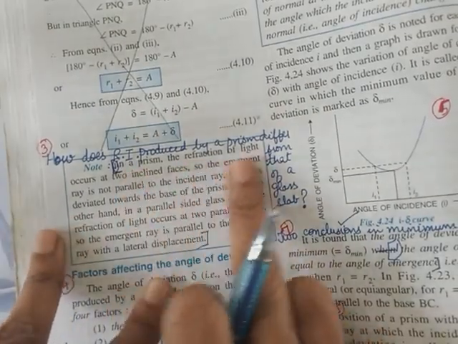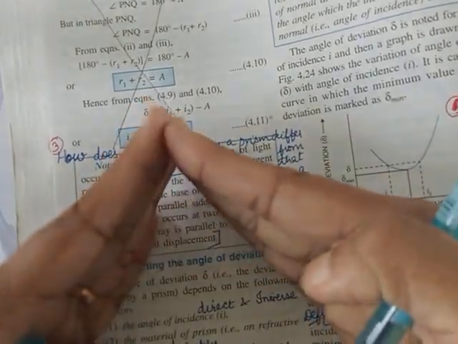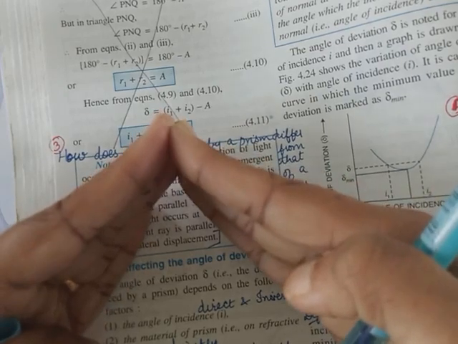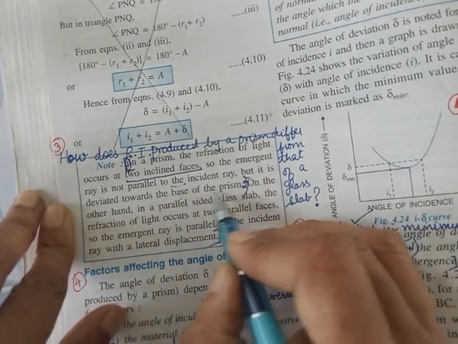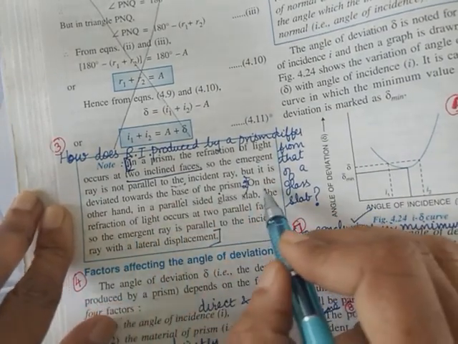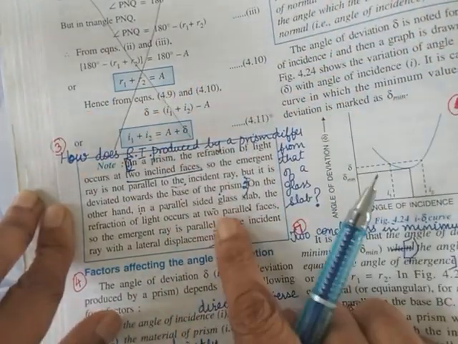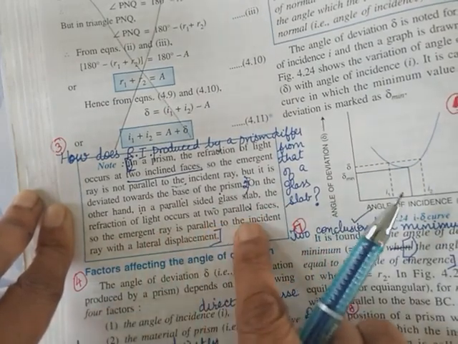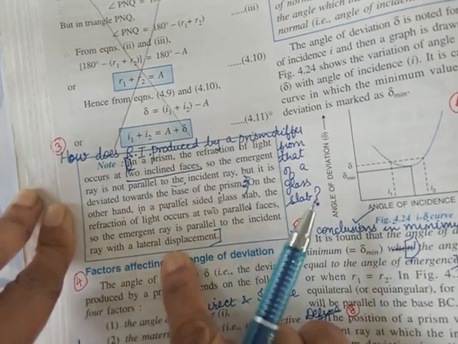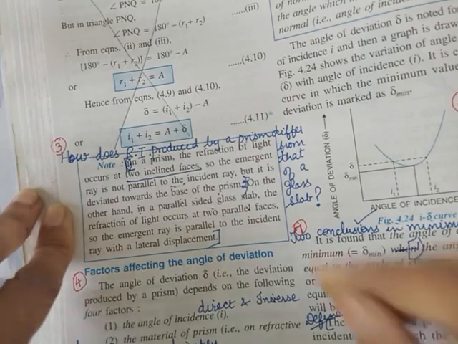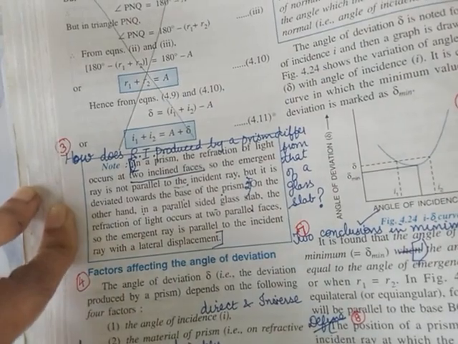In a prism, the refraction occurs at two inclined faces, because of the structure, and these two refracting surfaces are inclined at an angle. So the emergent ray is not parallel to the incident ray, but it is deviated towards the base of the prism. On the other hand, in a parallel sided glass slab, the two surfaces are parallel, so the refraction occurs at two parallel faces. So the emergent ray is parallel to the incident ray with a lateral displacement. This comes as a 2-mark question: how is the refraction produced by a prism different from that of a glass slab?